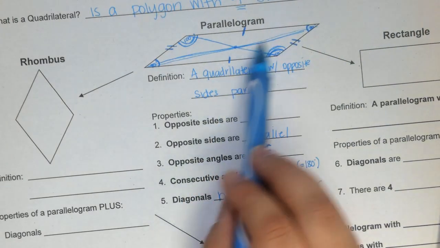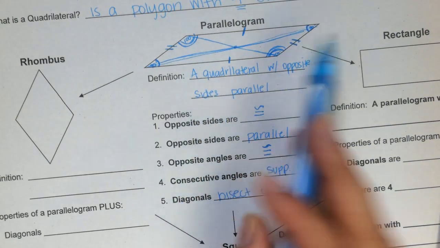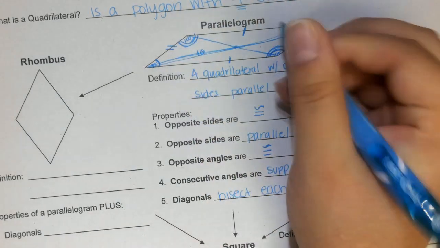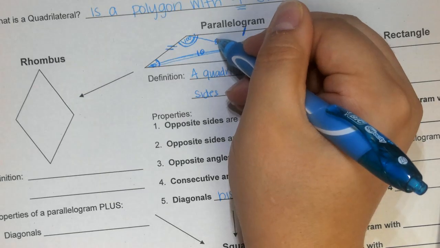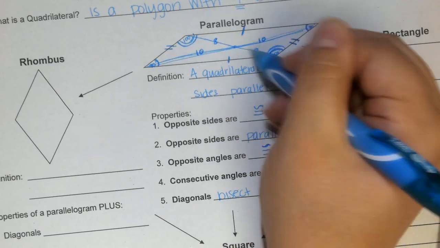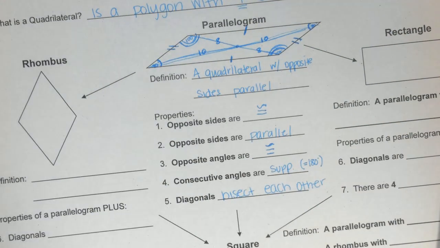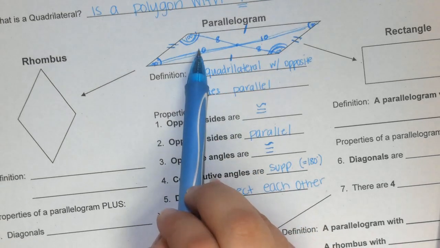Remember, diagonals bisect each other means whatever this side is, let's say this side is 10. What's this side? 10. And let's say this side is 8. What's this side? 8. They're going to be the same wherever they cross on both sides. So 10, 10, 8, 8.